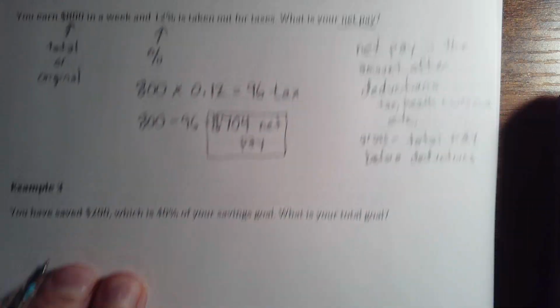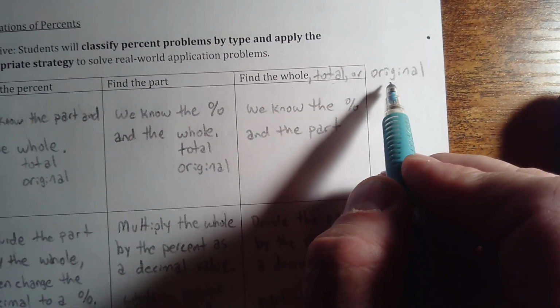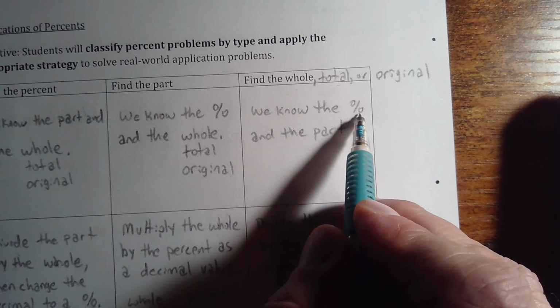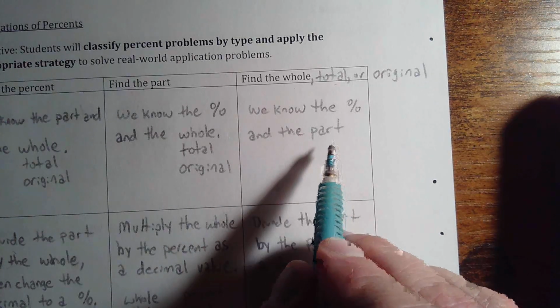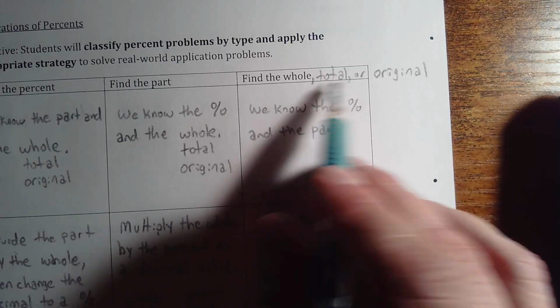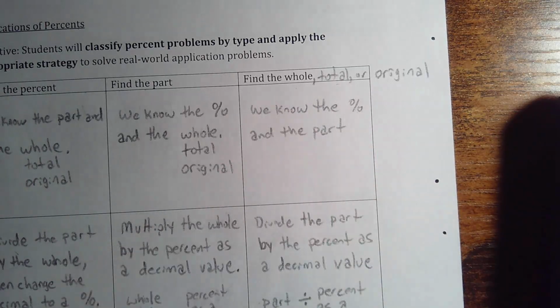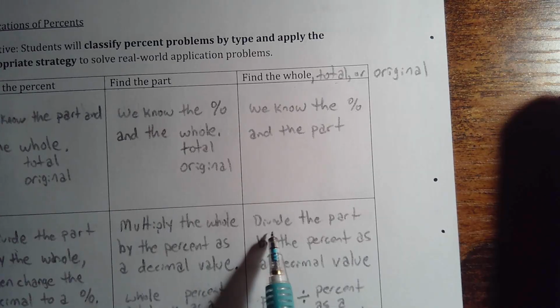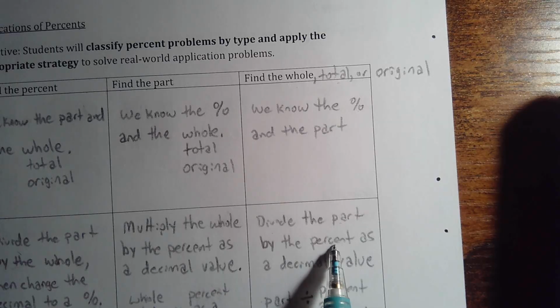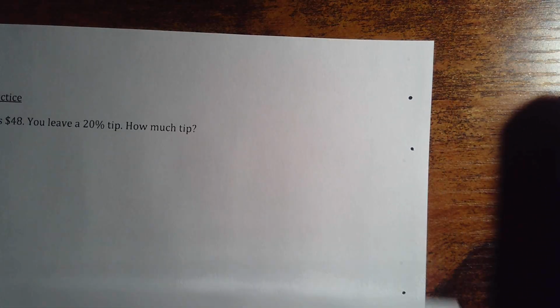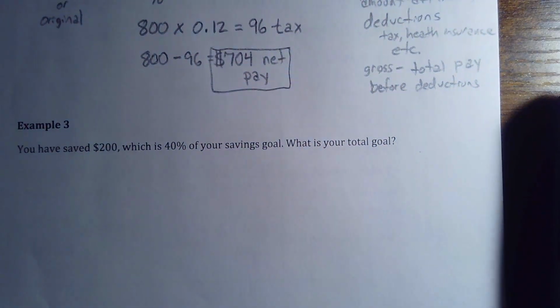All right, now for our last one. We'll flip back. And in this last one, this is the example where we're actually trying to find that whole, total, or original amount, which means we're going to know the percent. They're going to tell us what percent, and they're going to tell us the part. So they're not giving us the total value. They're giving us a part of this bigger value, of this original number. And so for this process, we're going to divide. We're going to divide the part by the percent as a decimal value. And so this is real important that the original value or whole value goes first, and then you're dividing by that percent.